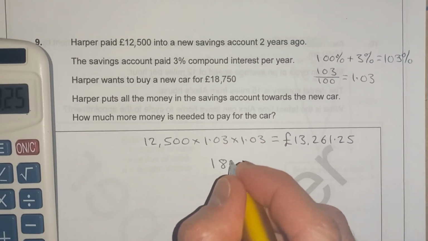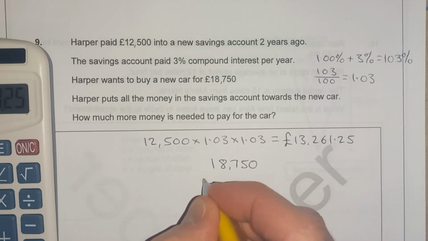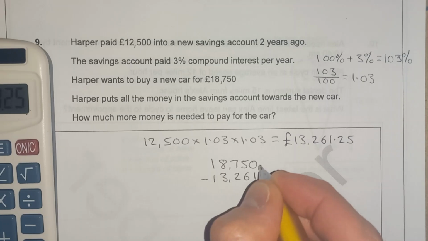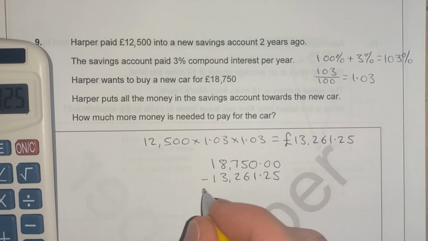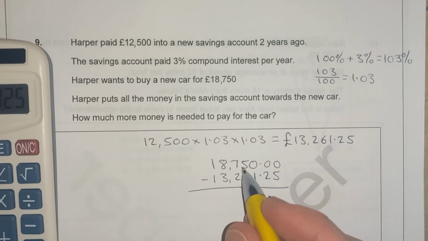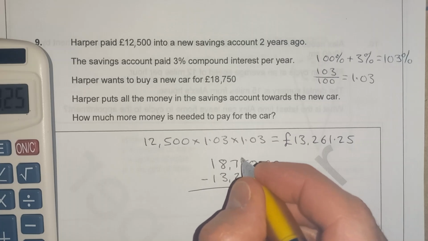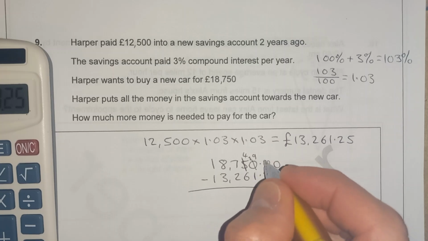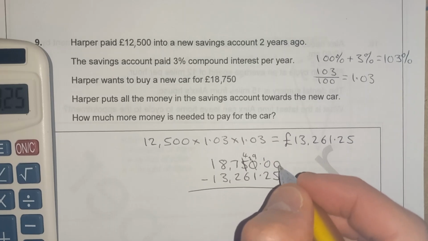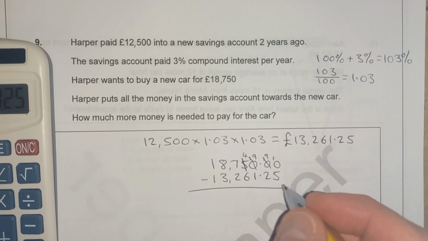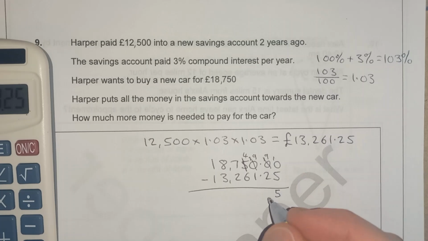Want to know how much more she needs to pay for the car? So we start with the 18,750, which is the price, and we're going to take off the amount of money that she's already saved. And I'm going to put 0.00, so we've got something to take this away from. 0 take away 5 we can't do, so we're going to go all the way back to the 5, the first non-zero number. Reduce that by 1, make that a 10. And I'm going to keep doing this, 9, until we've got a non-zero value to take the 5 from. So reduce the 10 to a 9. So now we've got 10 minus 5 is 5. 9 minus 2 is 7. Bring down my decimal point.